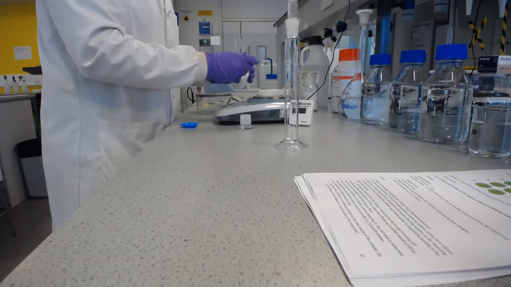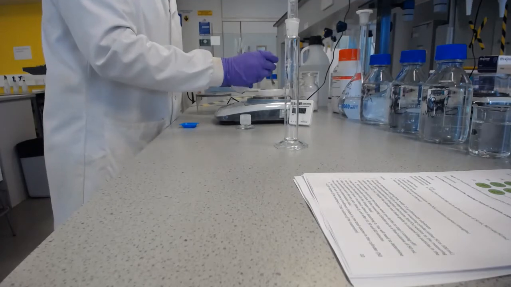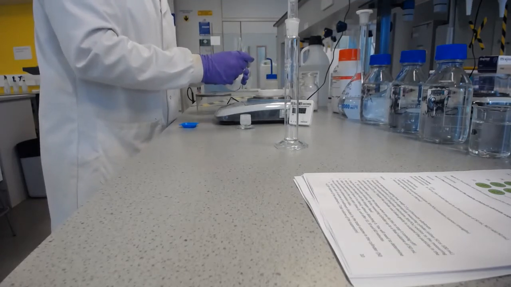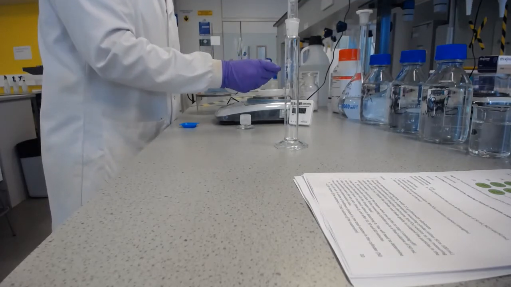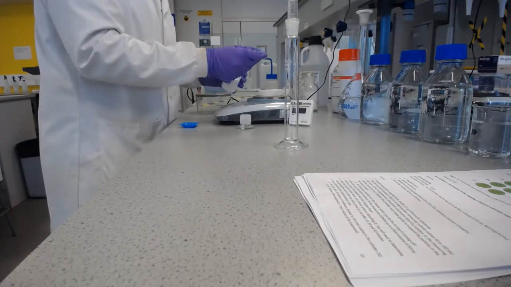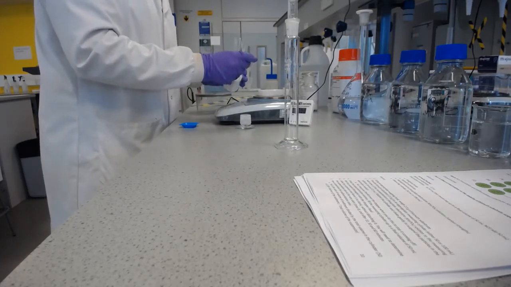Being careful to try not to go over, because if I do, I won't be putting the powder back into this stock bottle. I'll have to put it into a spare weighing boat, and it will go in the solid waste later.